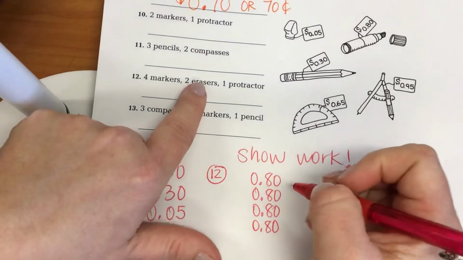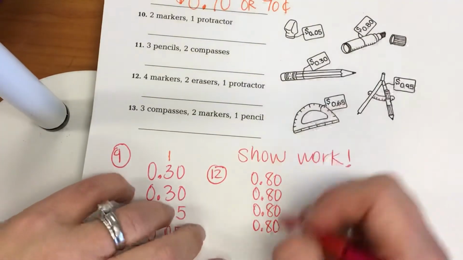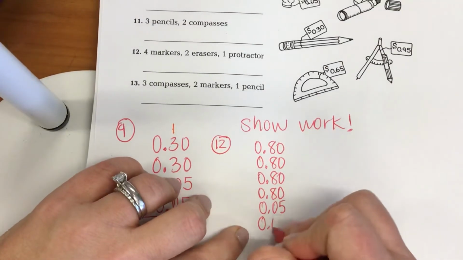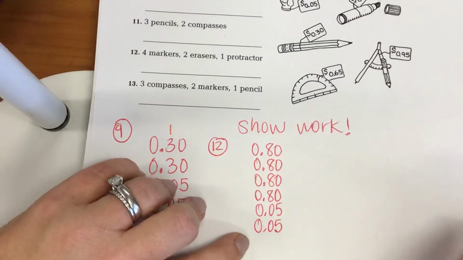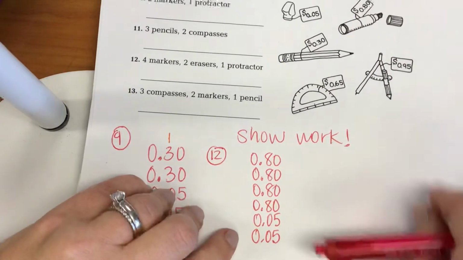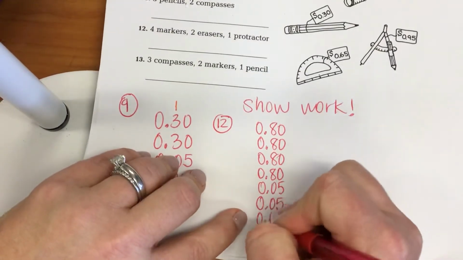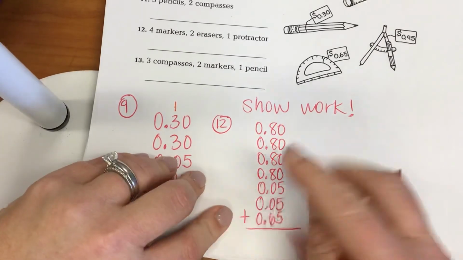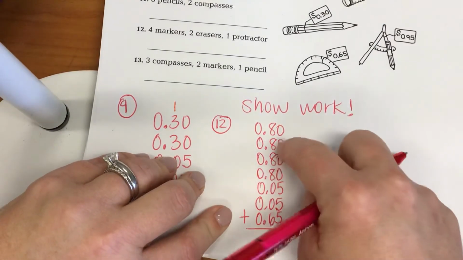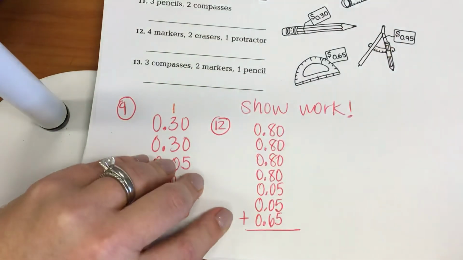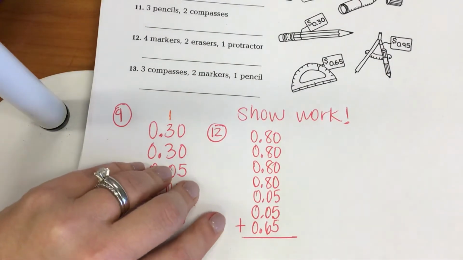Then we have 2 erasers, 5 cents. Make sure you're copying down this too. And 1 protractor, which is 65 cents. Let's double check. Do we have 1, 2, 3, 4, 5, 6, 7 items? That's right, because they're purchasing 7 items for number 12.